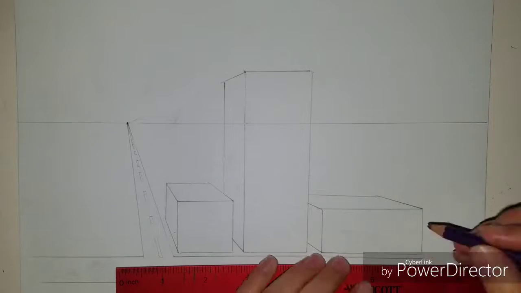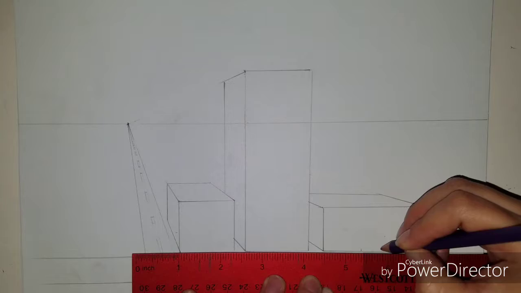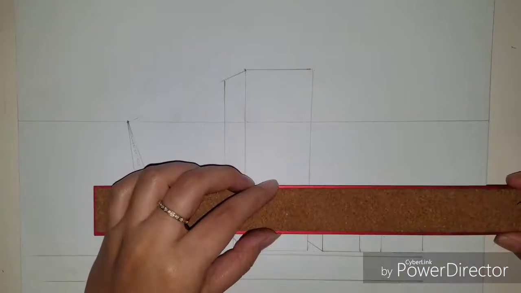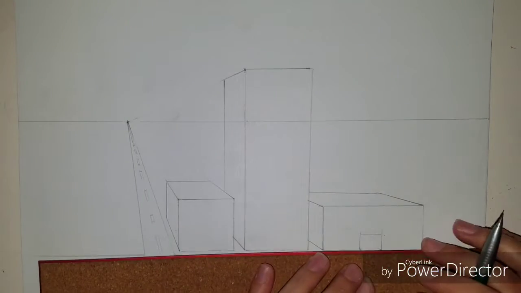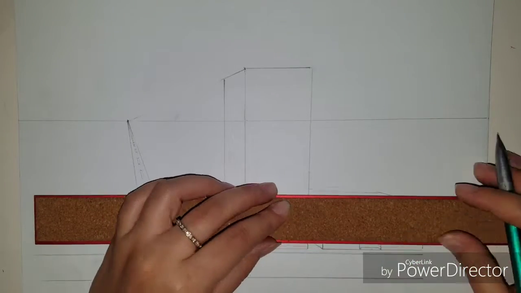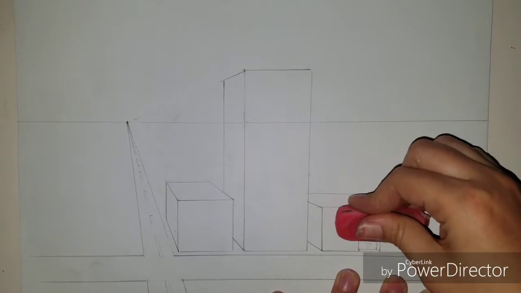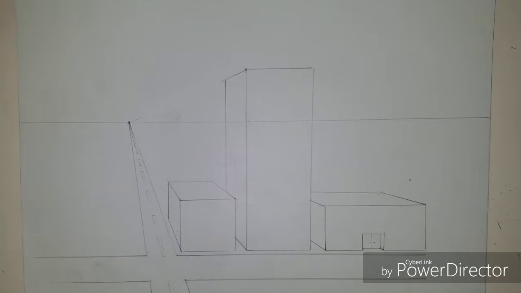Alright, now I am going to create the entrance for a building, and so you just make a square or a rectangle, and then from the bottom right corner you are going to connect it back to the focal point, and then make a little line and a vertical line to make another rectangle to make it look like it's going back into the building.